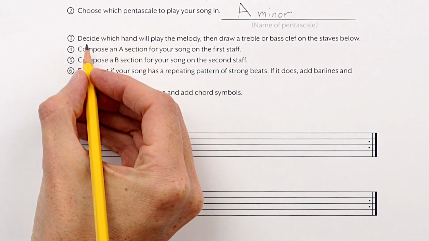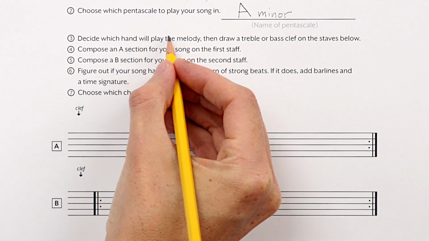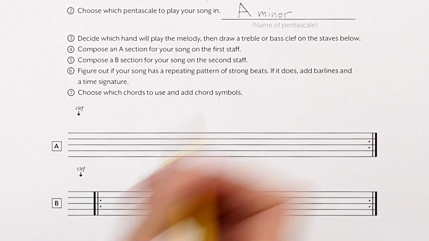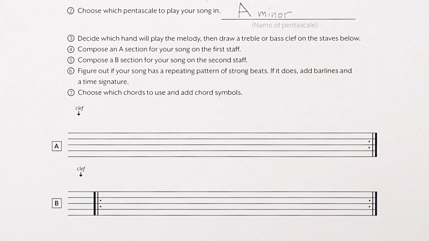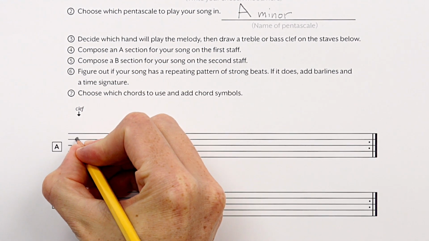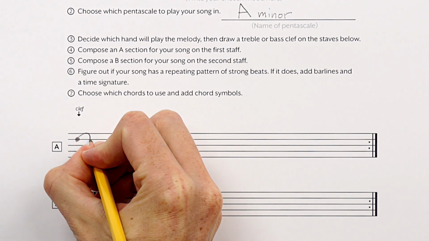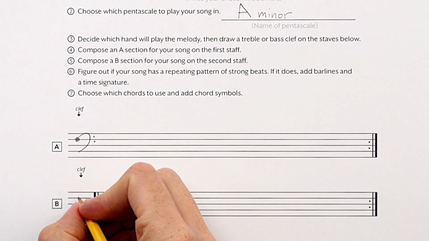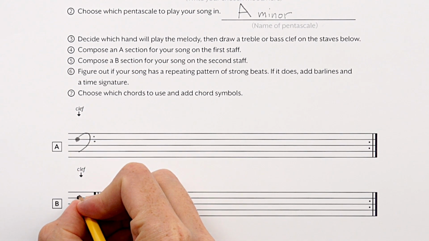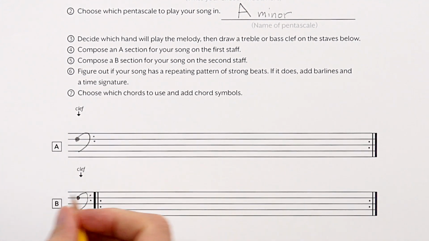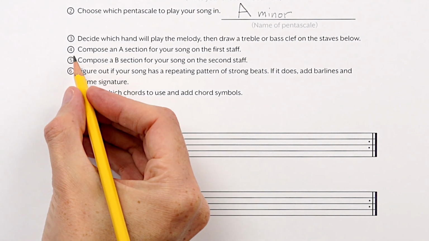Okay, step 3, decide which hand will play the melody, then draw a treble or bass clef on the staves below. Well, let's see. I think I'll give my left hand a chance to play the melody today, which means I'm going to draw a couple of bass clefs. So the clef goes at the start of the staff, and I'm going to draw a bass clef there, and for my B section as well. Good. Now we're ready for step 4.